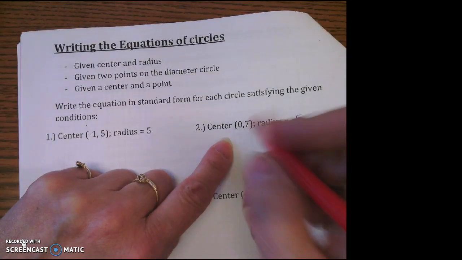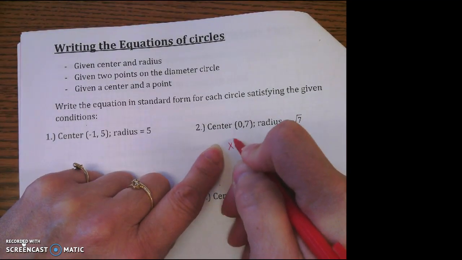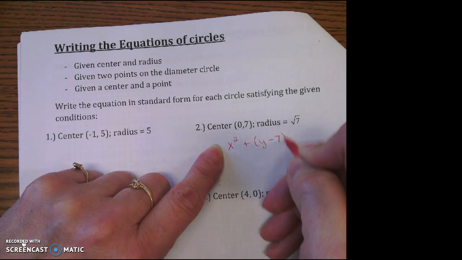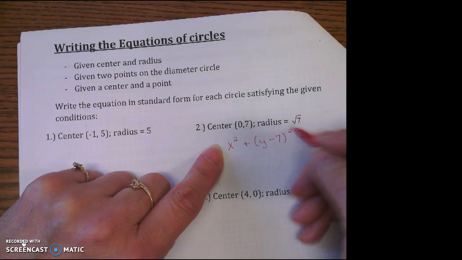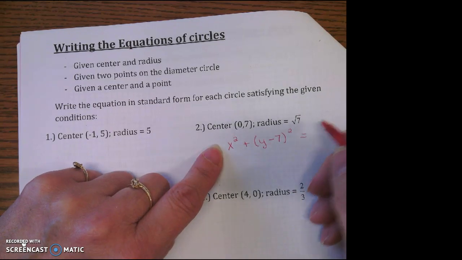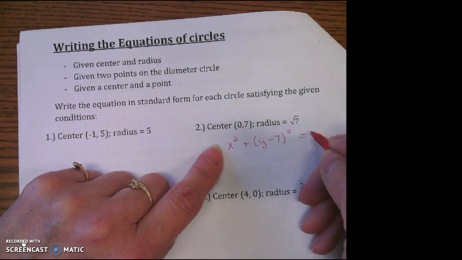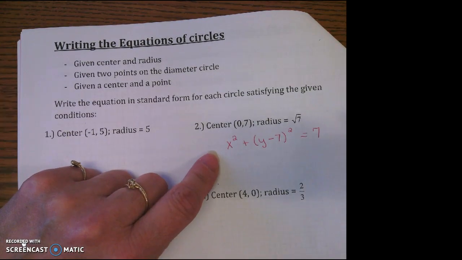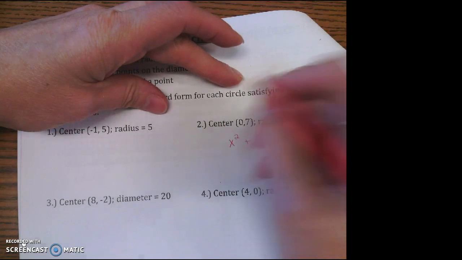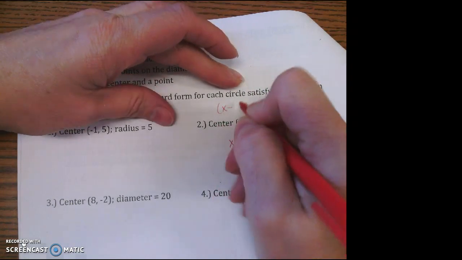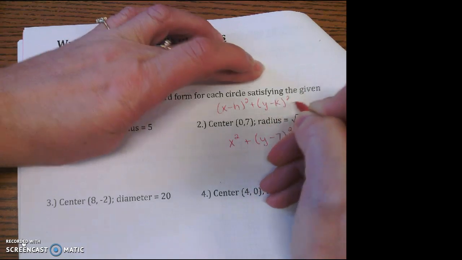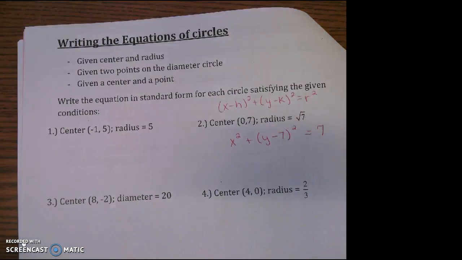If the center is (0, 7), I know it's going to be x squared plus (y minus 7) squared, and it's going to equal the radius squared. So if your radius is square root of 7, when you square it, you get 7. So that's it. I'm just substituting items into (x minus h) squared plus (y minus k) squared equals r squared. That's my form for the equation of a circle.